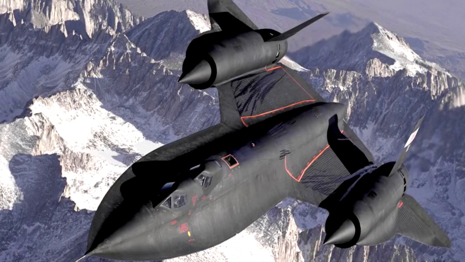The SR-71 Blackbird was the first aircraft to make extensive use of titanium within its structure, paving the way for its use in modern fighter and commercial aircraft. The Boeing 777 uses some 58 tons of titanium in its construction.